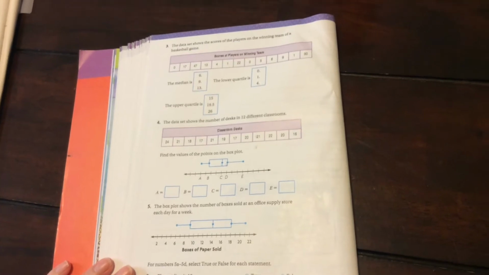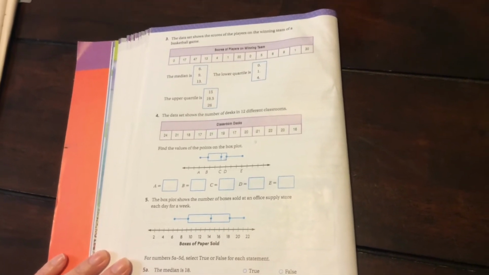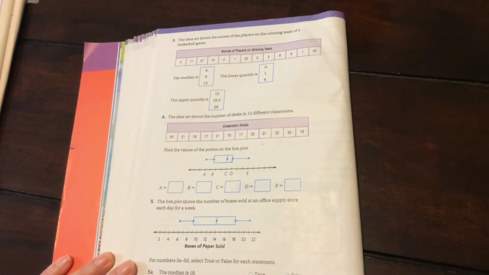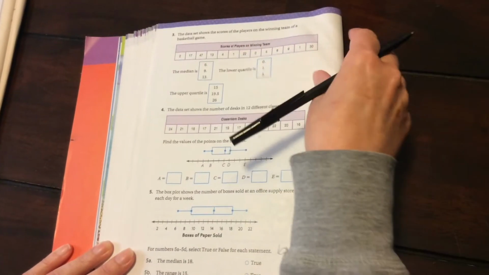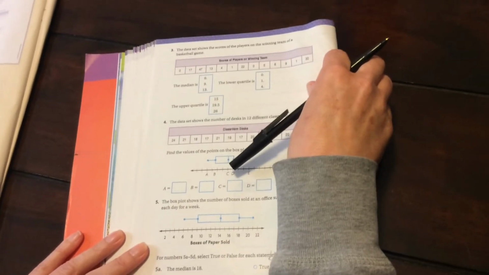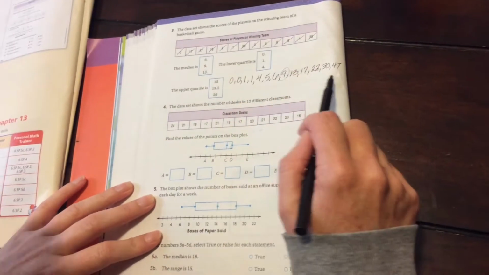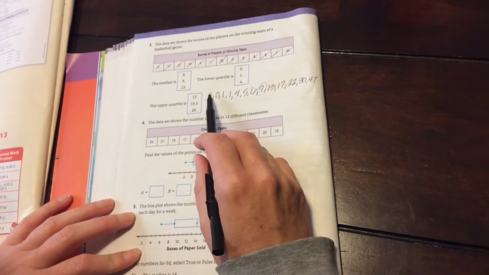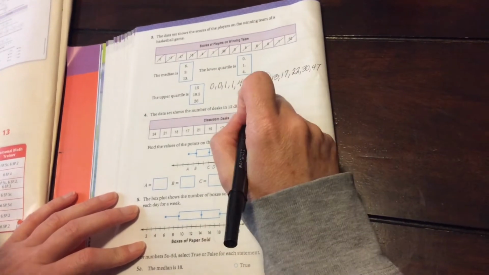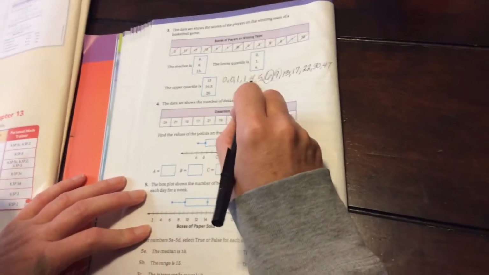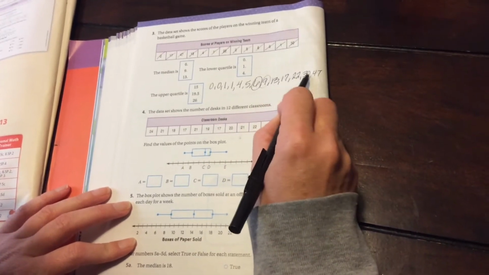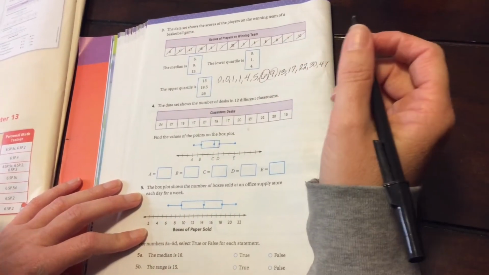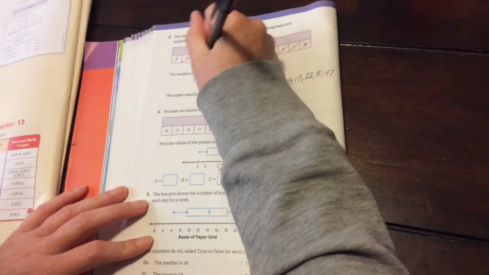Number 3. The data set shows the scores of the players on the winning team of a basketball game. The median is, the lower quartile is, and the upper quartile is. So for this one, I'm going to have to put the data in order from least to greatest. There are 13 numbers in my set, so my middle number is going to be the 7th number. So 1, 2, 3, 4, 5, 6, 7. So the 6 is in the middle, and there's going to be 6 on each side. So then my median is going to be my 6.